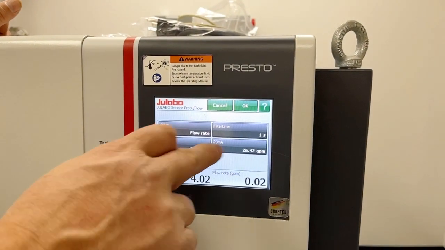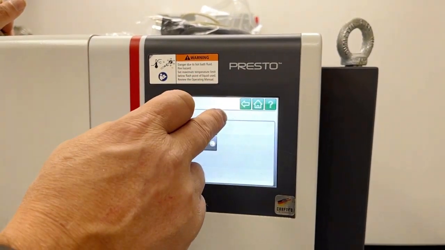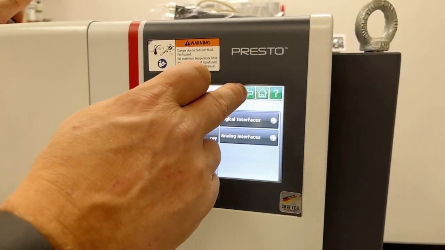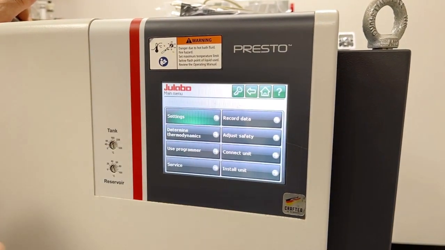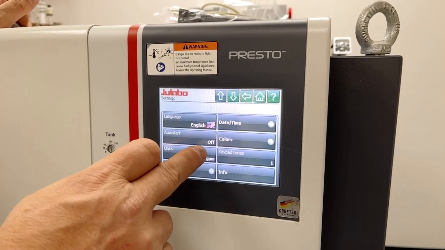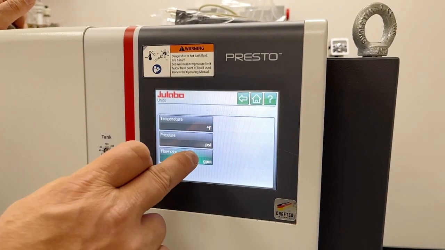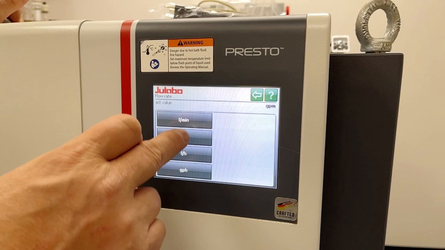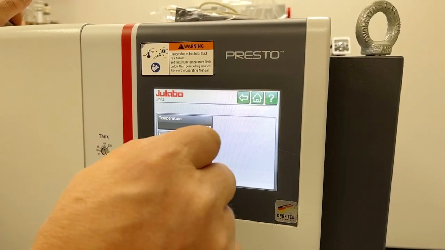So this one is set for gallons per minute. We've got to go back and change the units in the settings menu to liters per minute.